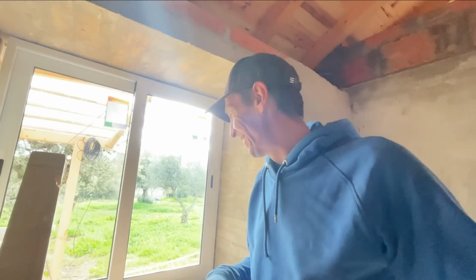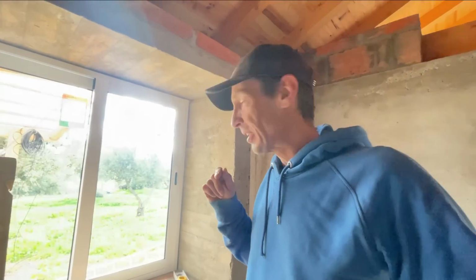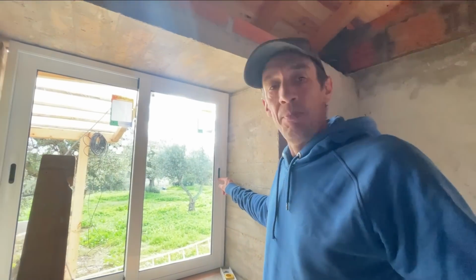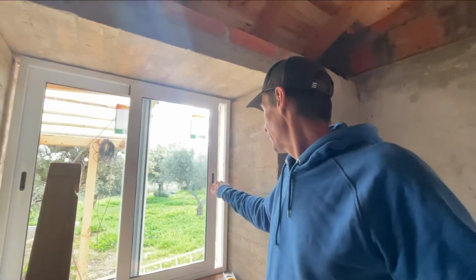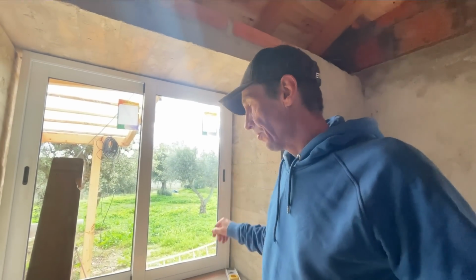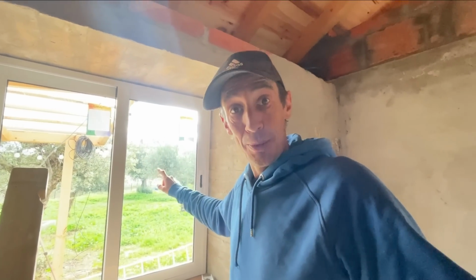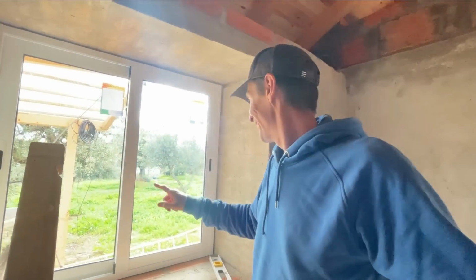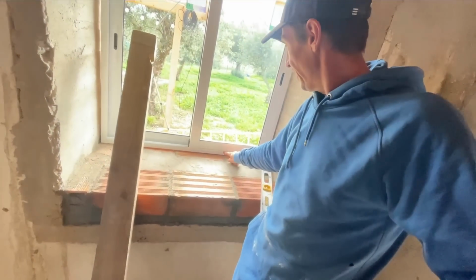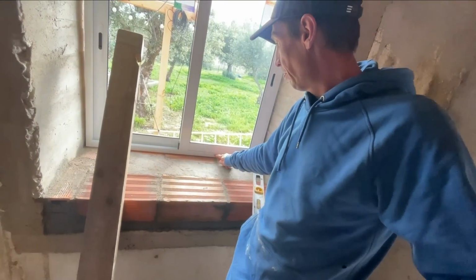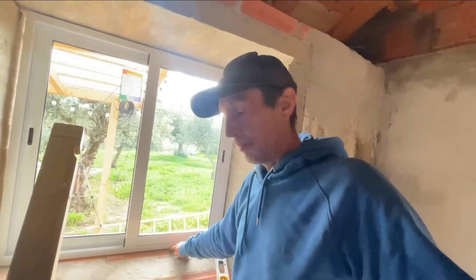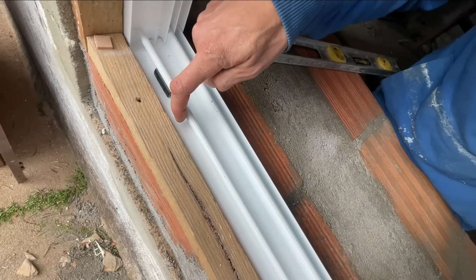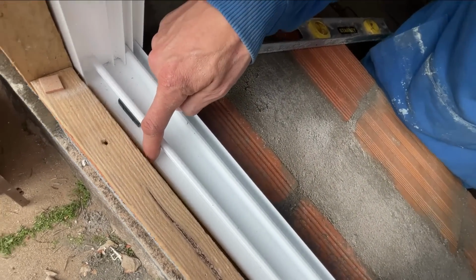Next problem. I don't know if I'm going to do anything about this, but it's weird. So these handles to open the window are only on one side, right? They're not on the outside. I didn't remove the windows from this window or the other one that I just bought, because you could take these out. But I didn't do that. So in this window, you see here, on the inside, it's like an upstanding part of aluminum. Straight up. On the outside, however, there's a small ledge here.